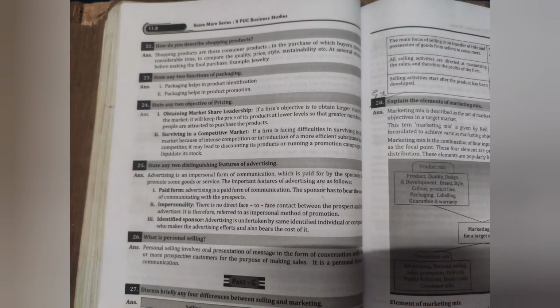Two functions of packaging: packaging helps to identify the product, and packaging helps to create a brand. Product promotion is also possible with the help of proper packaging.